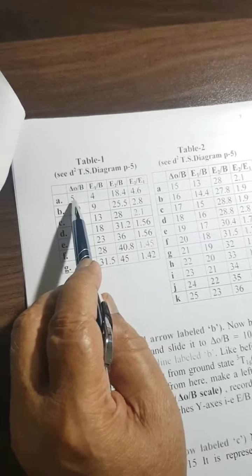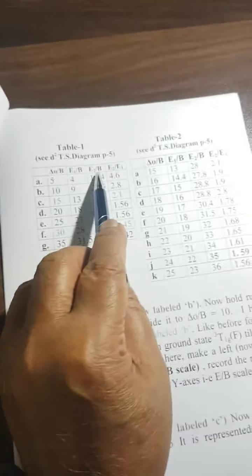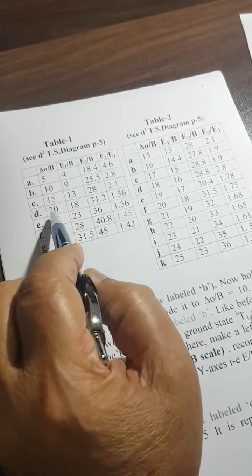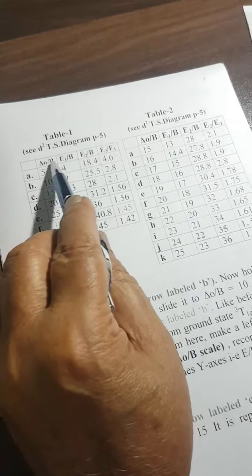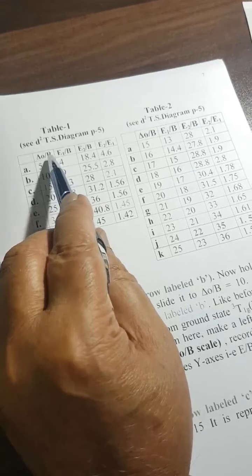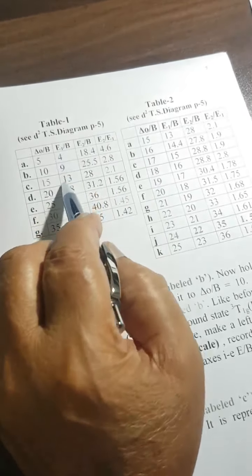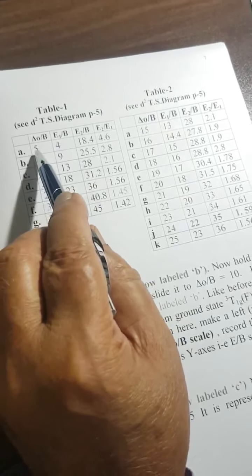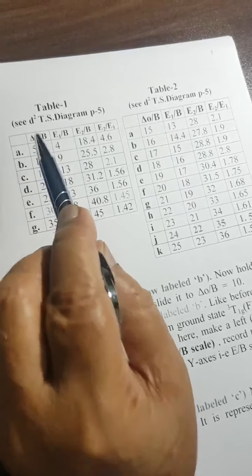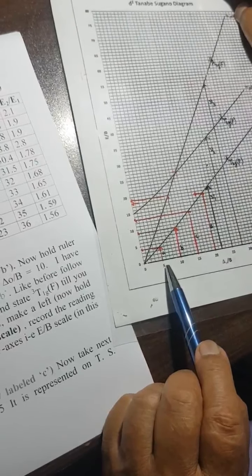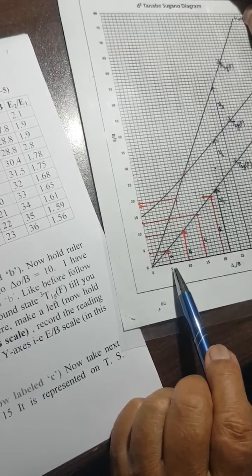Please, we are now going to find out the values for E2 over B at 5, 10, 15, 20 like this, delta octahedral over B. We do it the same way as we did for this one. Let's see 5. Now let us see the transition.